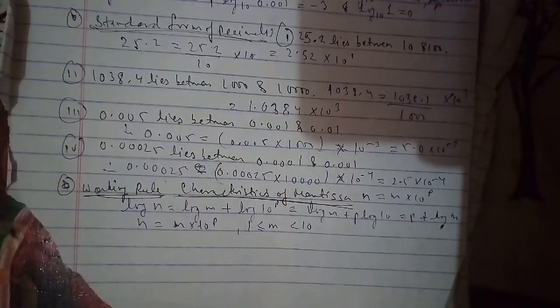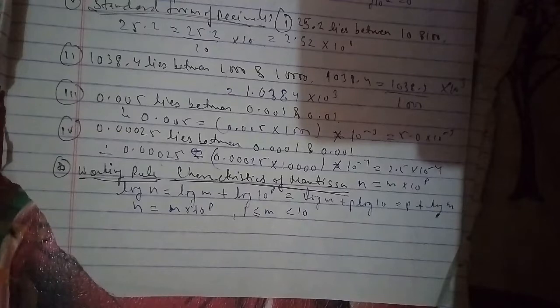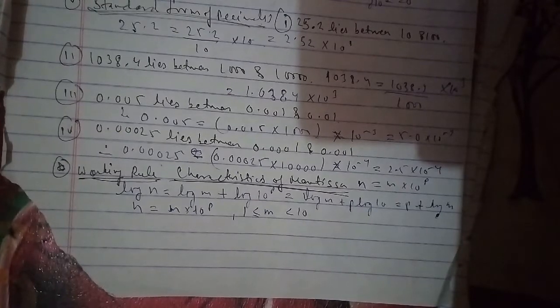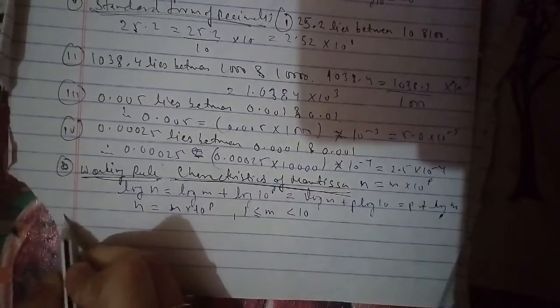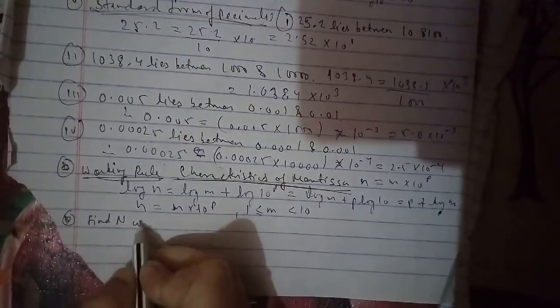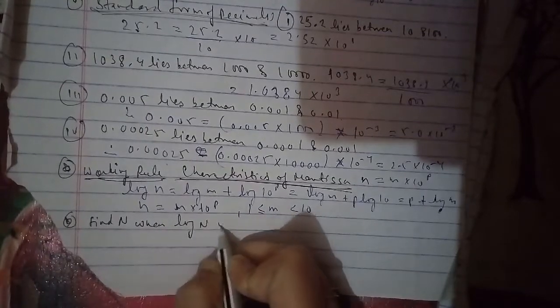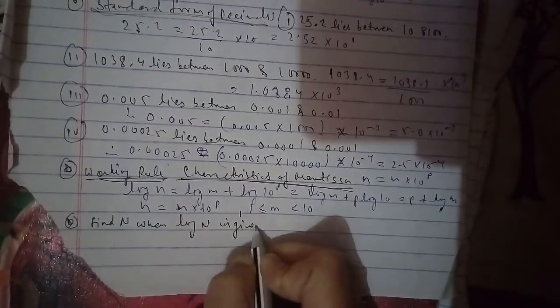Finding n when log n is given is really important too.